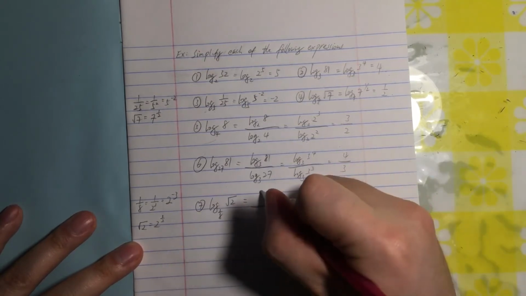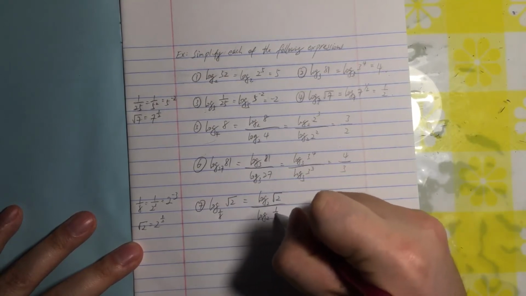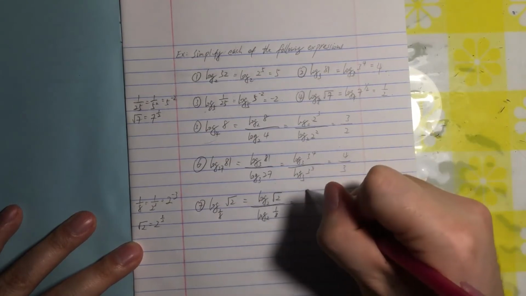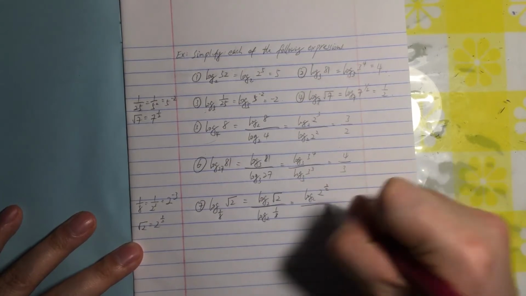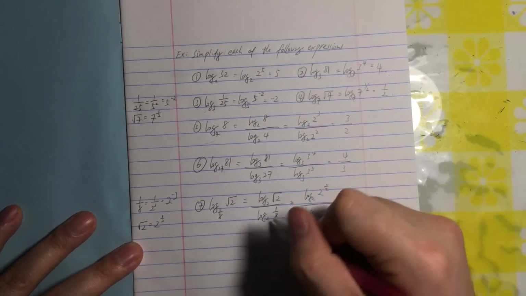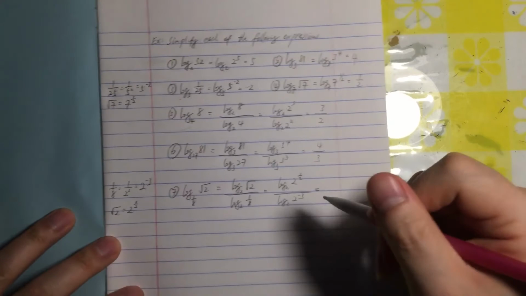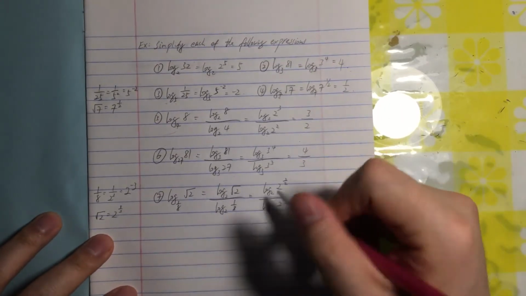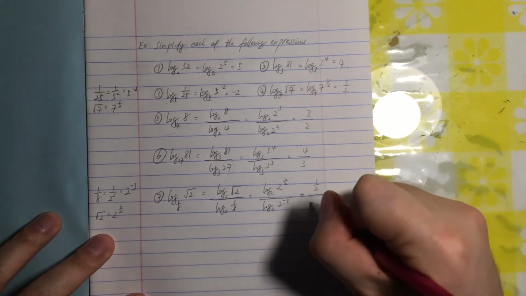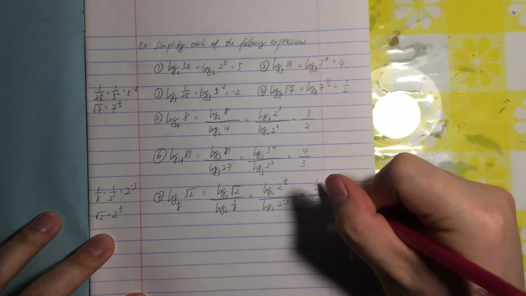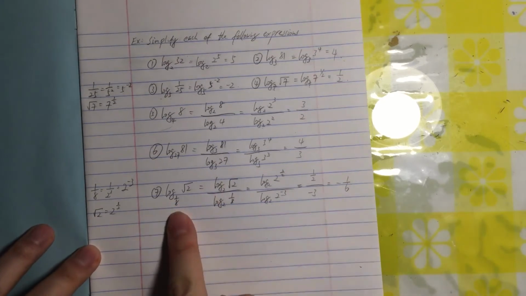So this log can be rewritten as log base 2 of radical 2 over log base 2 of 1 over a. In the numerator, radical 2 is 2 raised to a half. In the denominator, 1 over a is 2 raised to negative 3. Then, by the property of logarithmic function, log base 2 of 2 to a half is a half. Log base 2 of 2 to negative 3 is negative 3. A half divided by negative 3 is negative 1 over 6. That's an answer to this log.